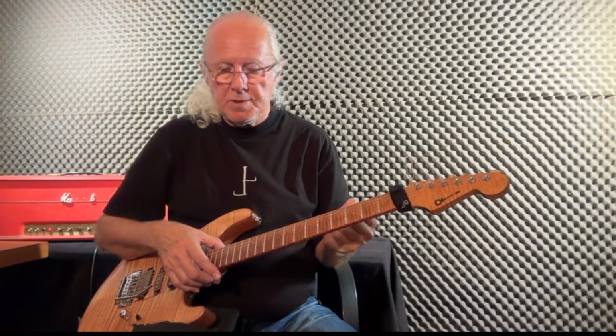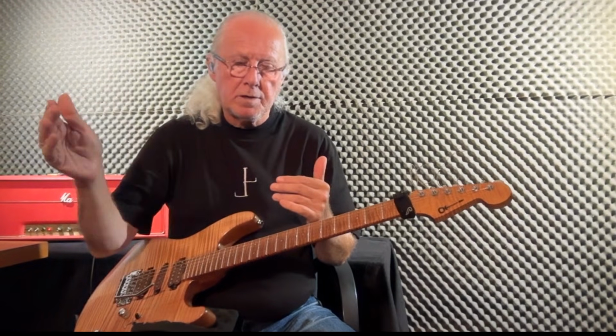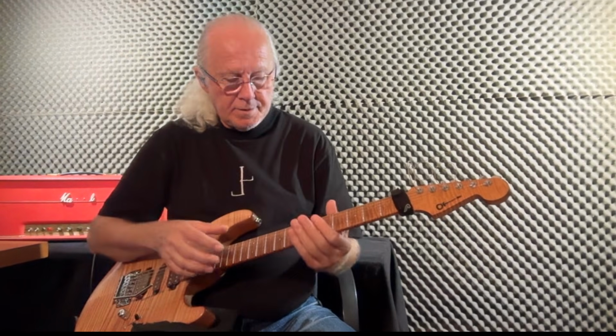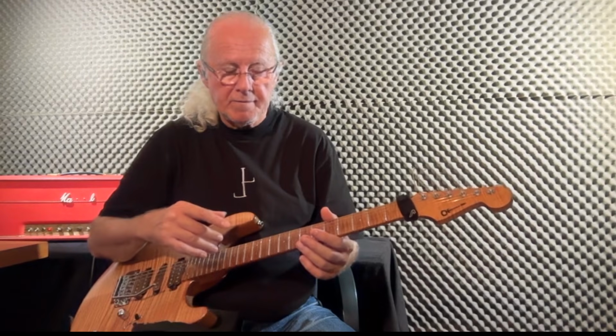So the first approach, I use intervals which are very large, so broken chords but over the octave, and I can play them totally legato. I will do this in slow motion so you can see the action of the fingers.